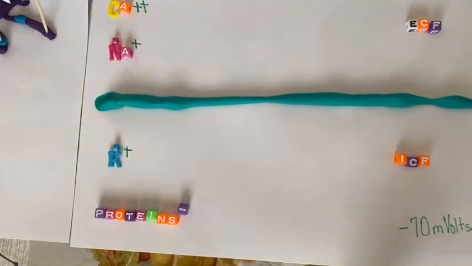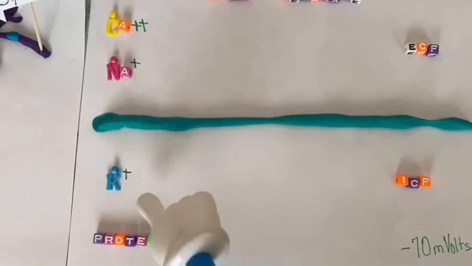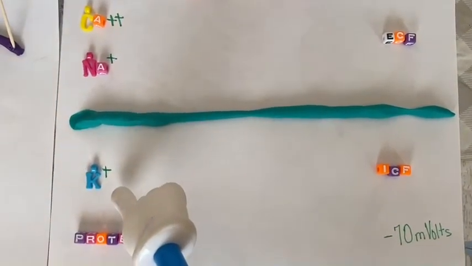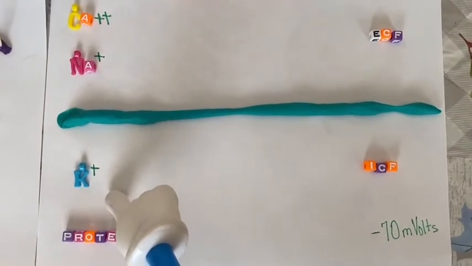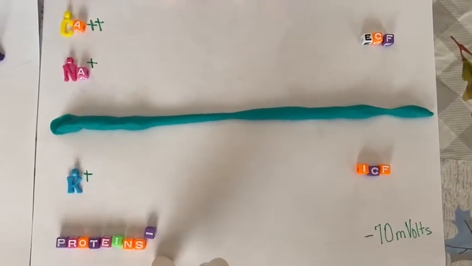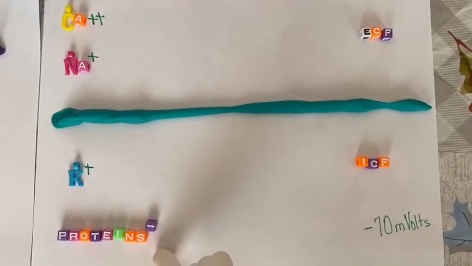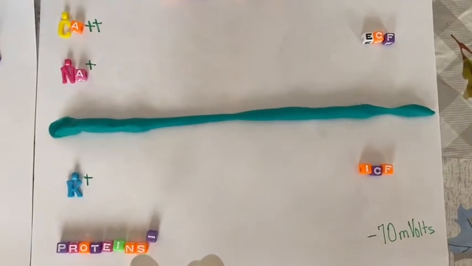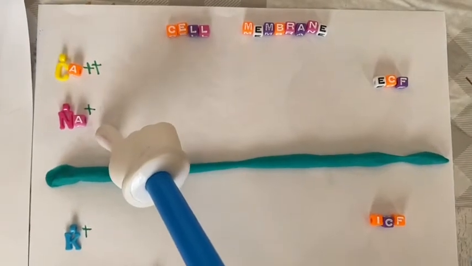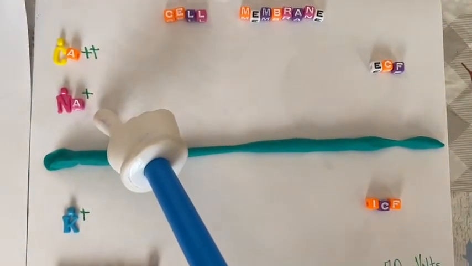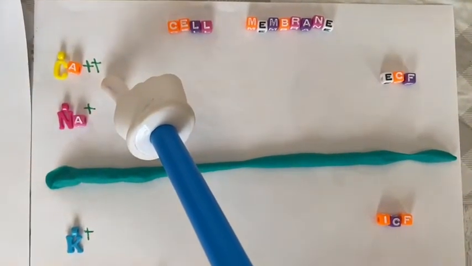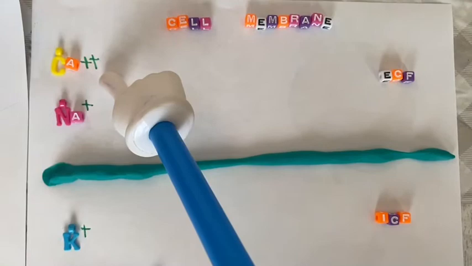We know for sure that inside of the membrane, we have a high concentration of potassium. We also have a high concentration of proteins. And proteins are always a negative charge. They're always negative inside of the cell. On the outside of the cell membrane, we are at resting potential. There's a high concentration of sodium. There's also a high concentration of calcium in the extracellular fluid.